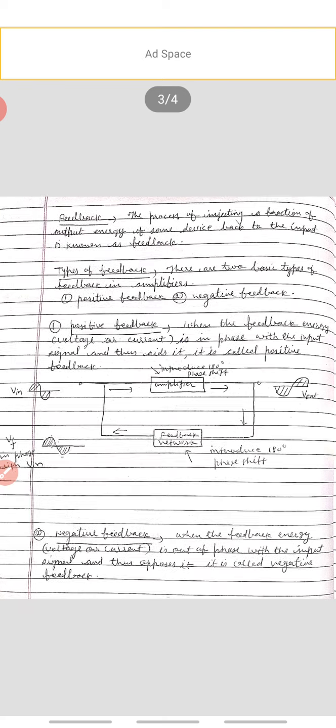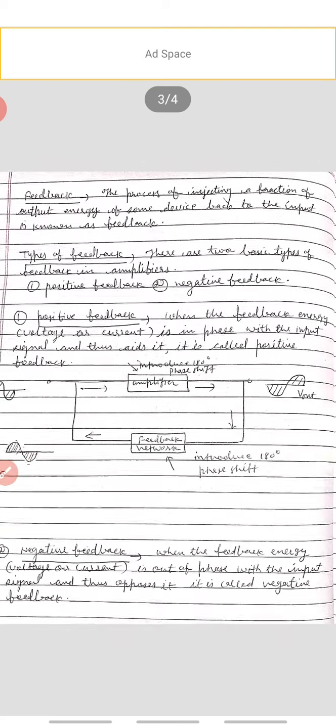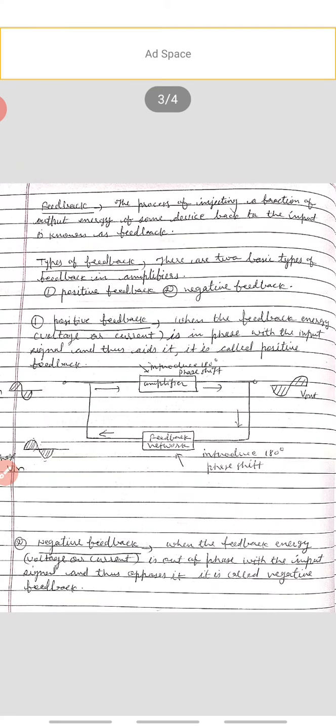What is positive feedback? When the feedback energy, voltage or current, is in phase with the input signal and thus aids it, it is called positive feedback.